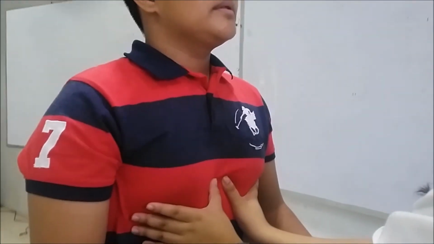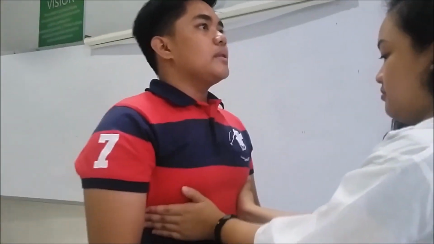Now, assess for tactile fremitus. Ask the patient to repeat the phrase 99. Move from the lung apices down to a point below the nipples, comparing sides. Vibration should feel equal but stronger in the upper chest than the lower chest.